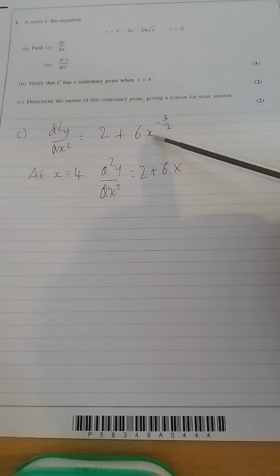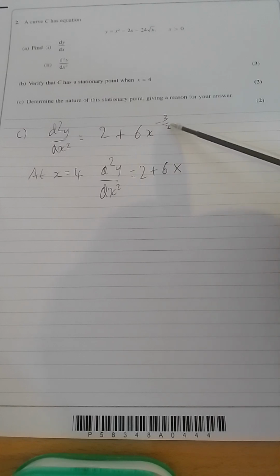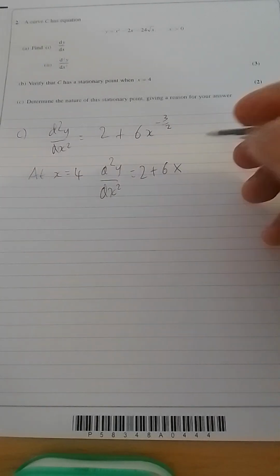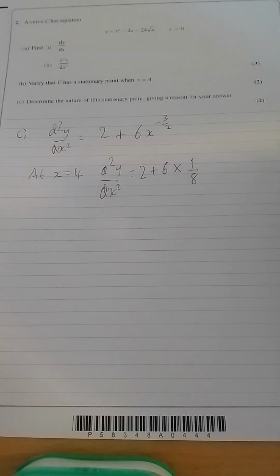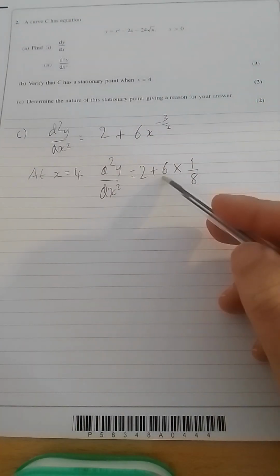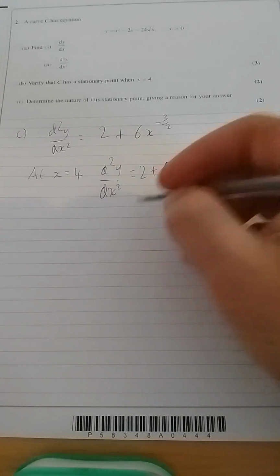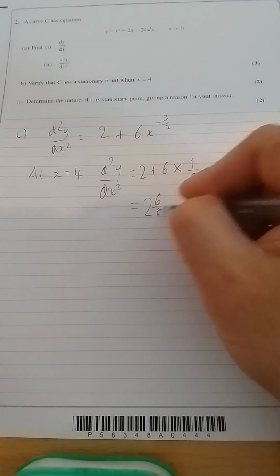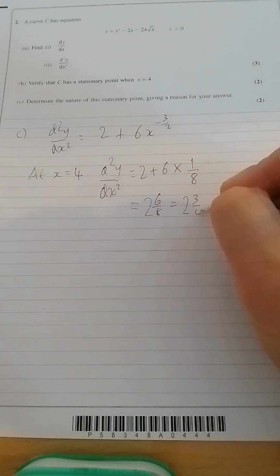So it will be 1 over 2 cubed, which will be 1/8. So we've now got 2 plus 6 times 1/8, which is 2 6/8, or 2 3/4.